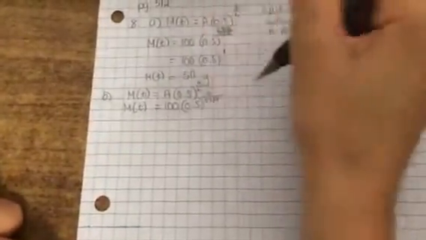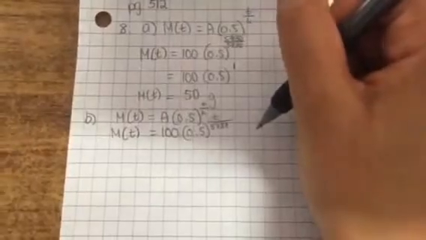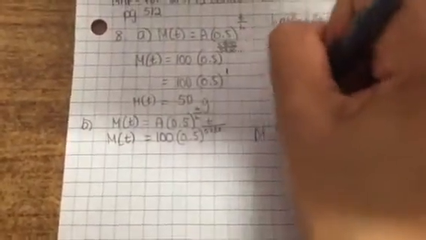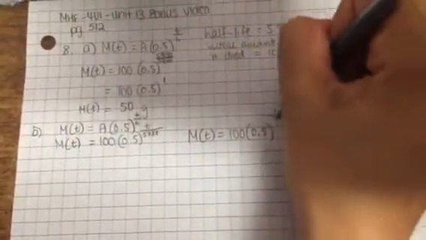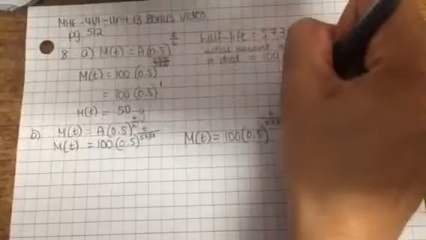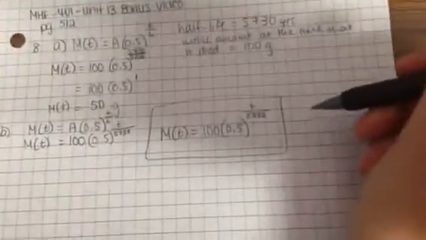I can plug in 5,730 for H because I'm given the half-life of carbon-14 in the original question. Therefore, an equation that represents the amount of carbon-14 that remains after T years is M of T equal to 100 times 0.5 to the power of T over 5,730. So this is my equation.